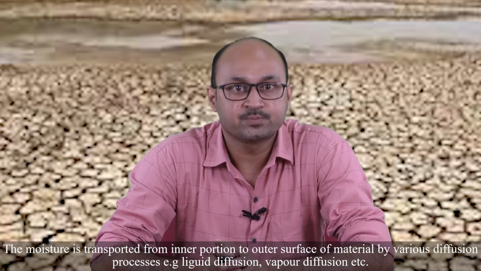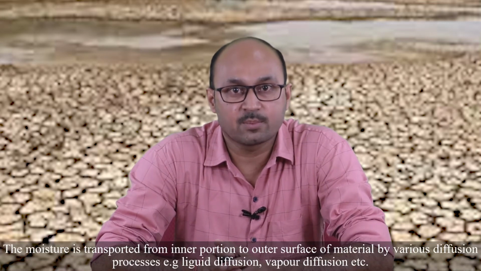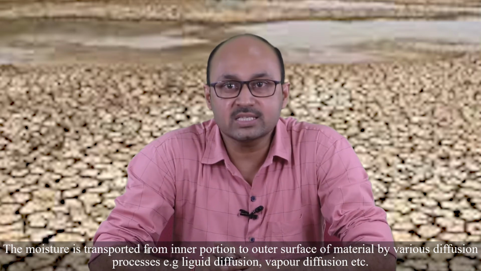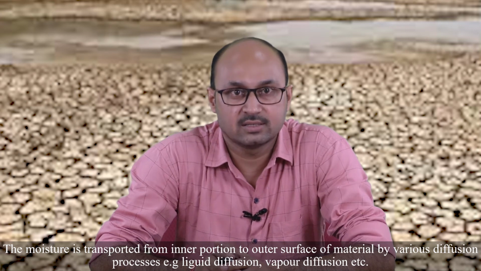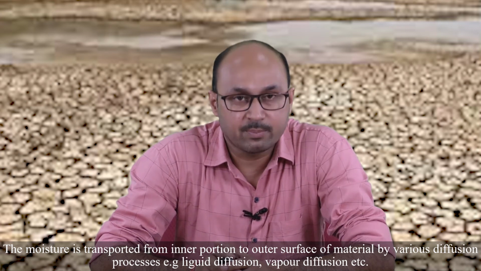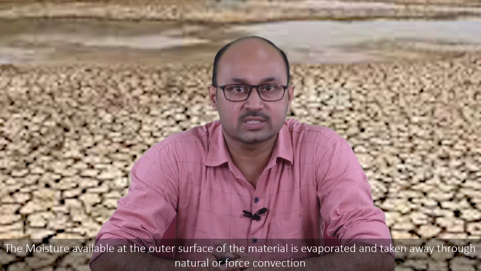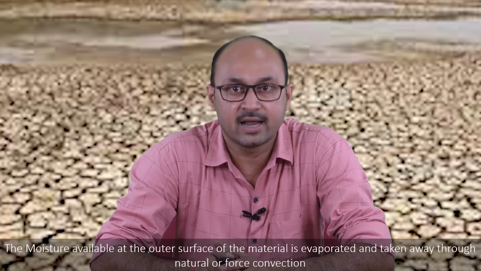The moisture is transported from the inner portion to the outer surface of the material by various diffusion processes, that is, liquid diffusion, vapor diffusion, etc. The moisture available at the outer surface of the material is evaporated and taken away through natural or forced convection. For forced convection, you know that we need to forcefully blow air on the top surface of the material.